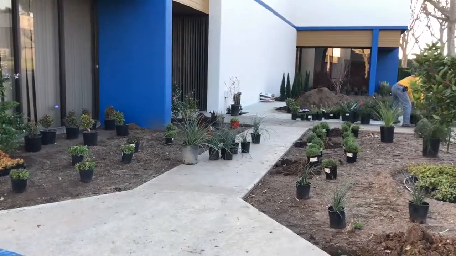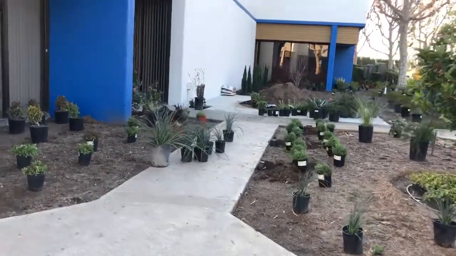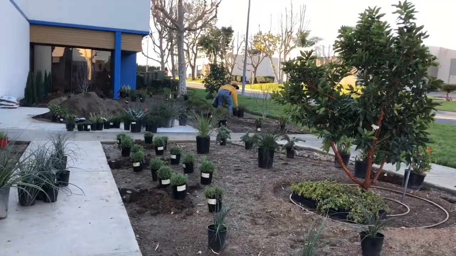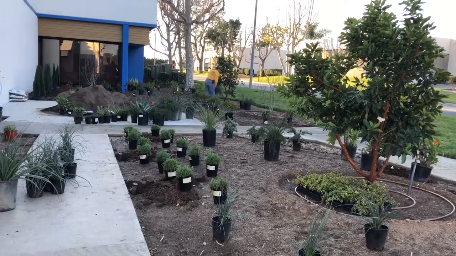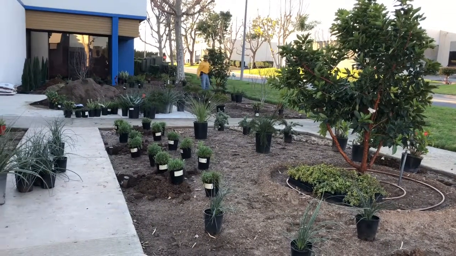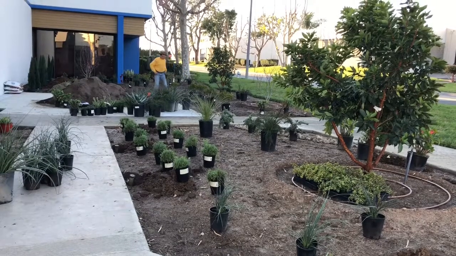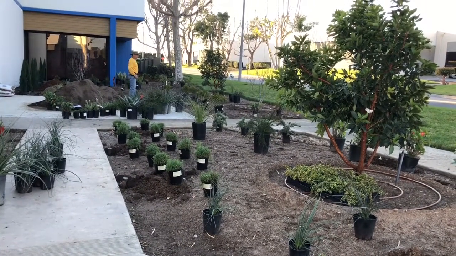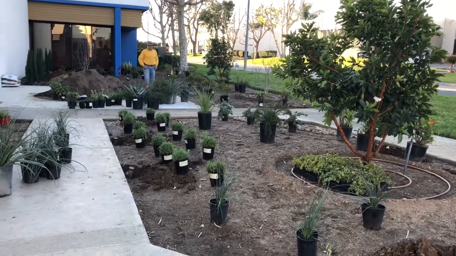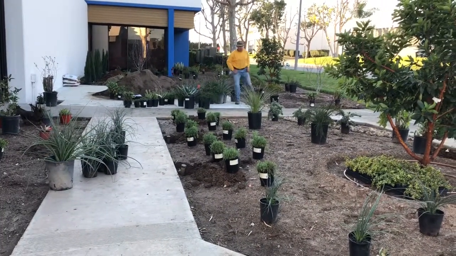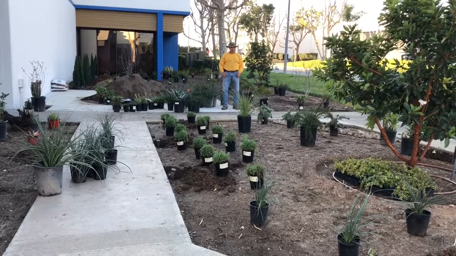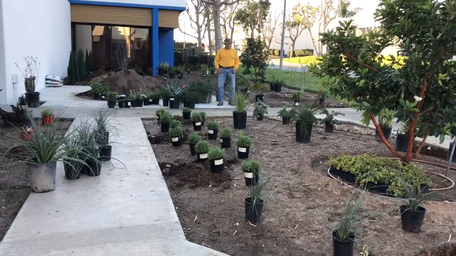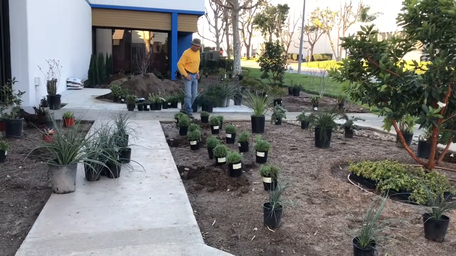Plus, in these three large trees that we have in here, we are expecting to have many birds landing and sleeping in those trees during the night. That will be something nice to have, especially in the morning when people show up to work. Those birds are going to be there making happy noises and making the whole area happy for everybody.